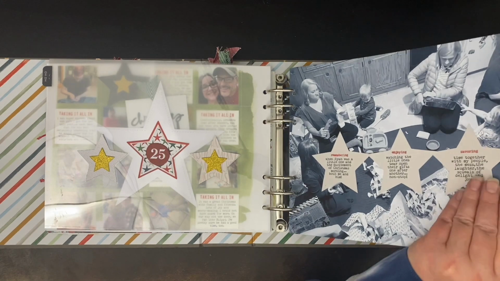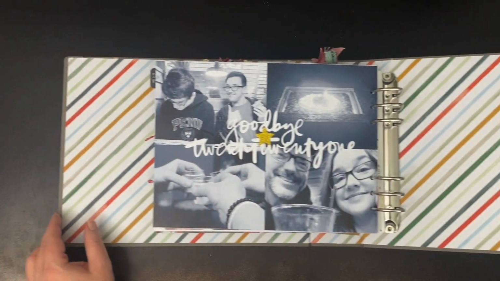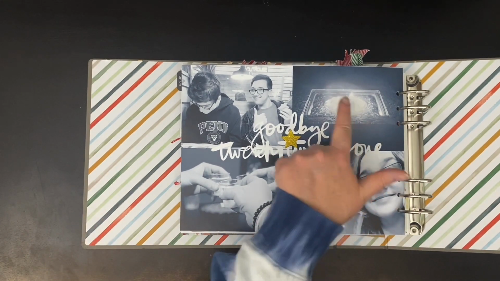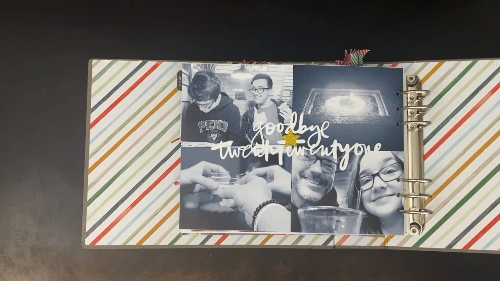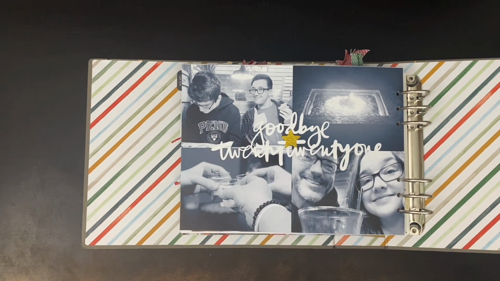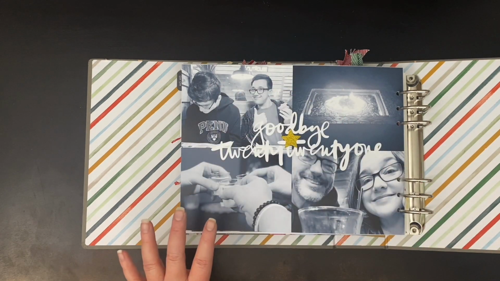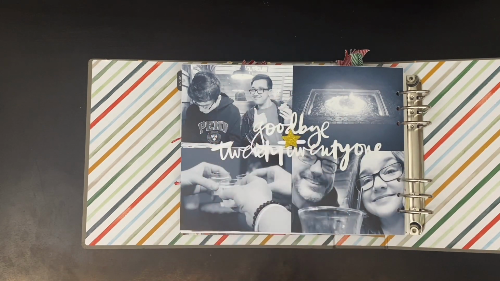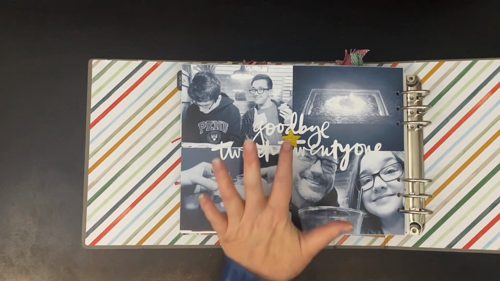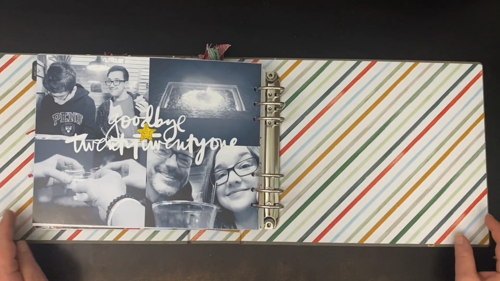For the last page, I just basically created a collage and used some photos from New Year's Eve, turned them black and white. I added the Goodbye 2021 word art. I know it's not a word art that you can get together. I got the Goodbye from one set and the 2021 from last year's word art for 2021. Added a little star in the middle. And that was the end of my December daily.